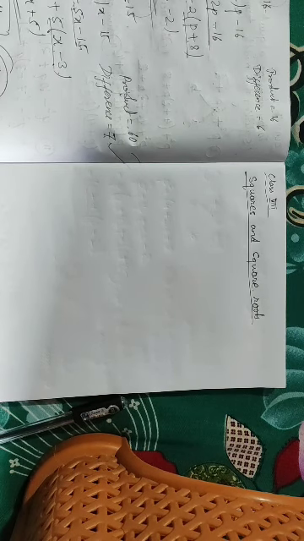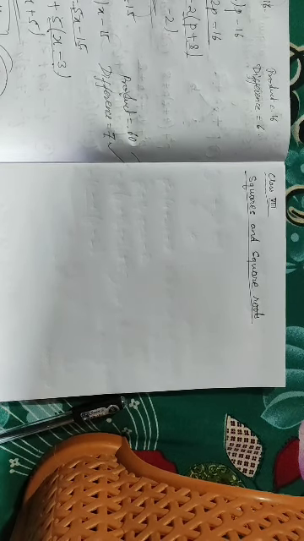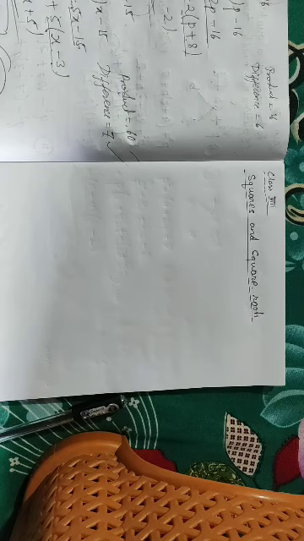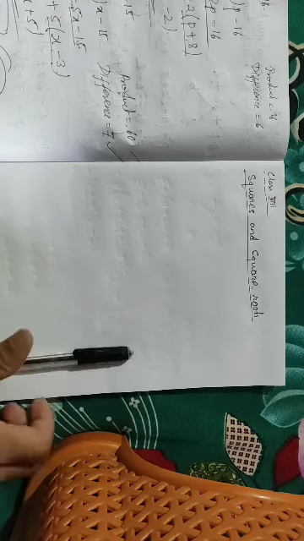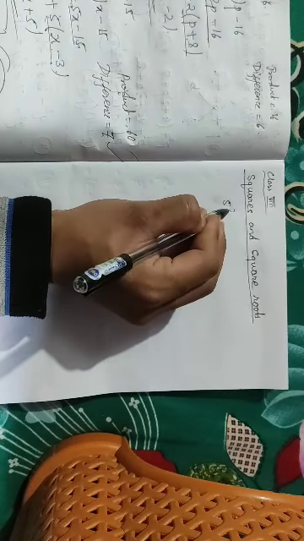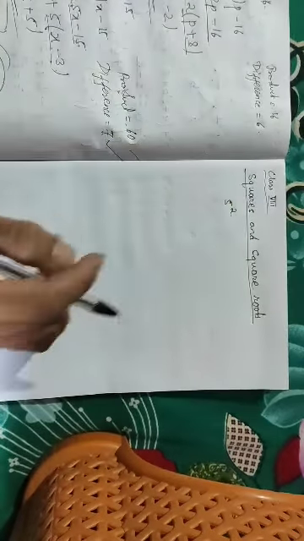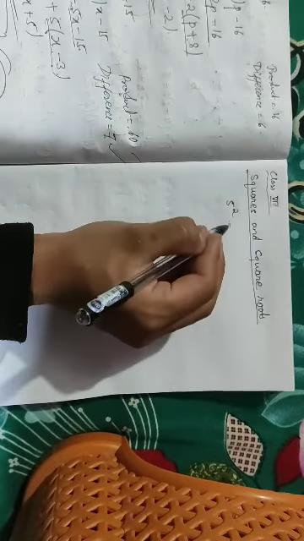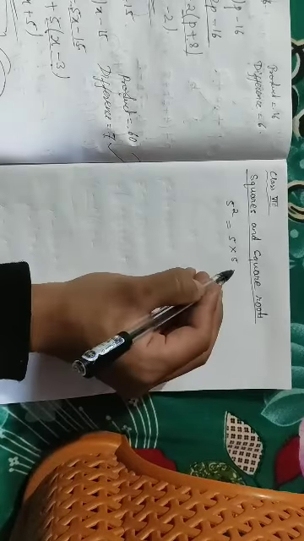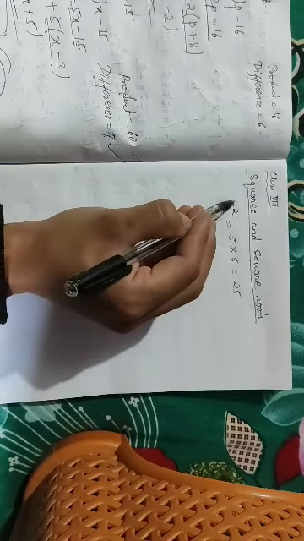What do you mean by squares? The square of a number means the product obtained by multiplying it with itself. If I tell you the square of 5, that means 5 square. This means the product of 5 with itself, 5 into 5, and that is 25. So 5 square is 25. This is the square.